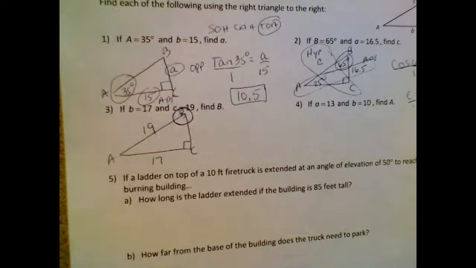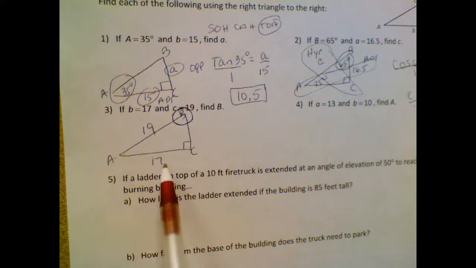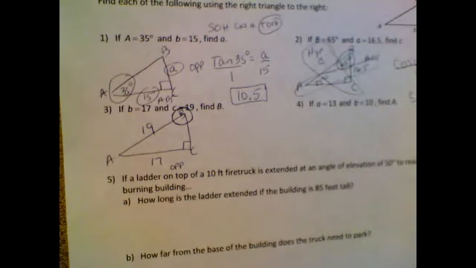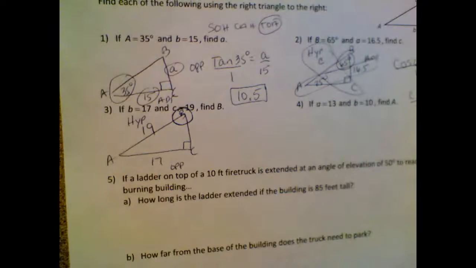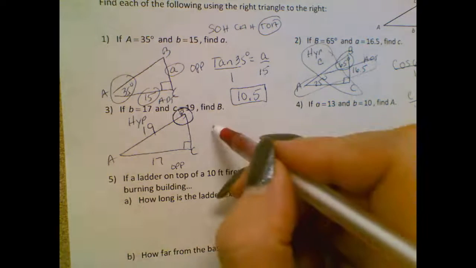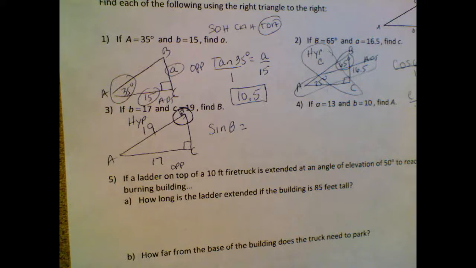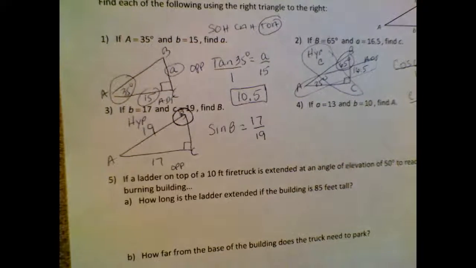So we're going to use SOHCAHTOA again because it's a 90-degree triangle. What side is 17? Adjacent, opposite, or hypotenuse? Opposite. It's opposite B. What side is 19? Hypotenuse. Are you guys good with knowing that? So which one are we going to use? Which one involves O and H? Look at SOHCAHTOA. It's sine. So you're going to go sine B equals opposite 17 over hypotenuse 19.